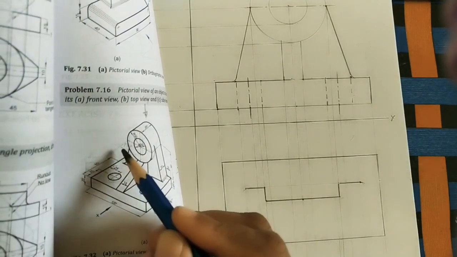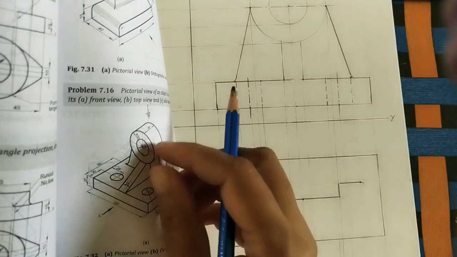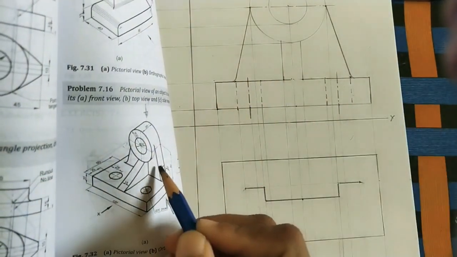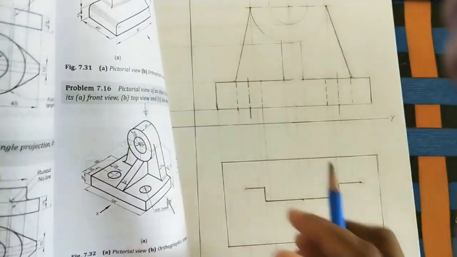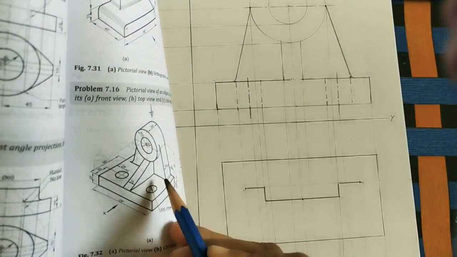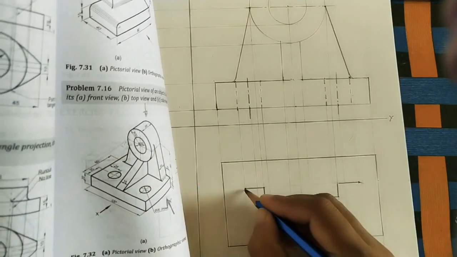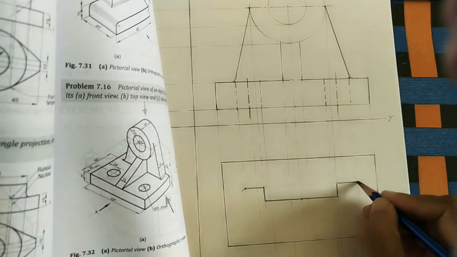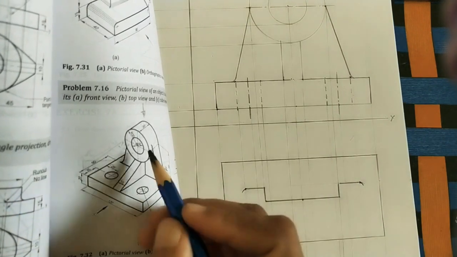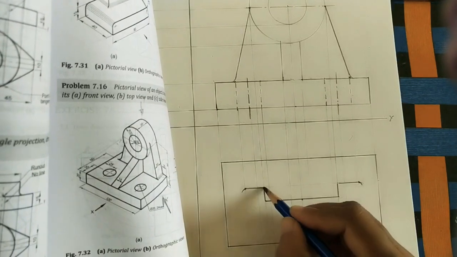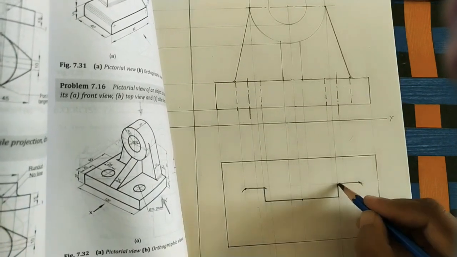After that we can see this thickness here, and this slope looks like a rectangle like this. What is the thickness of the rectangle? 20 mm, this side and this side. After that it is a curve here and here. For that, just do one curve freehand. At these points, instead of an intersection point, it is a curve. Just do a curve freehand.